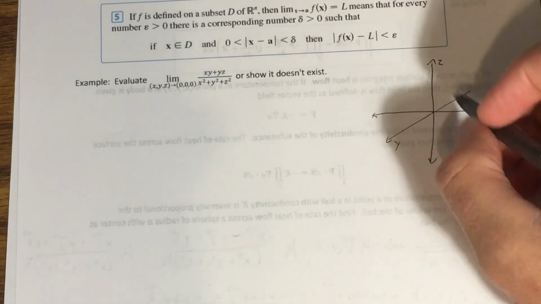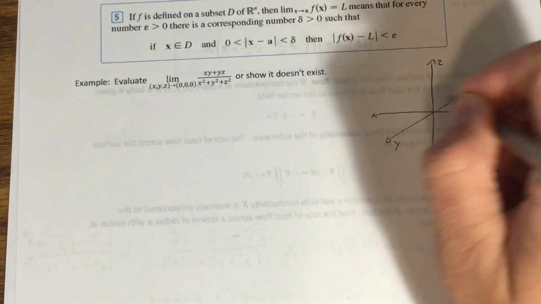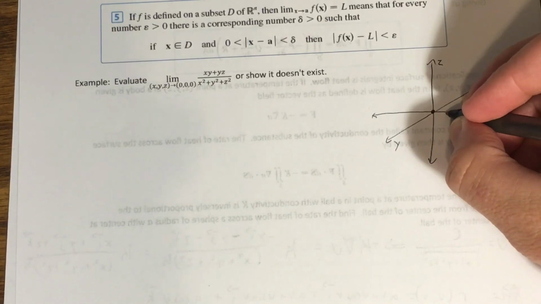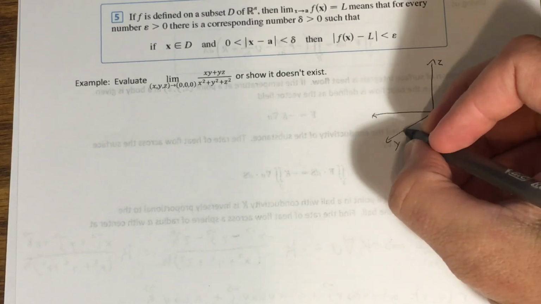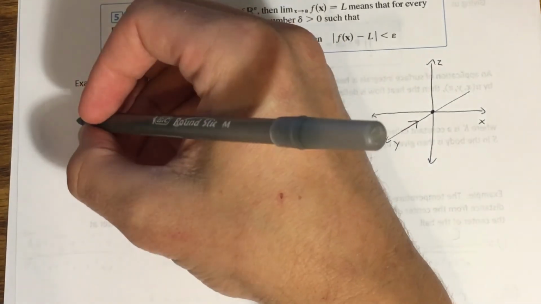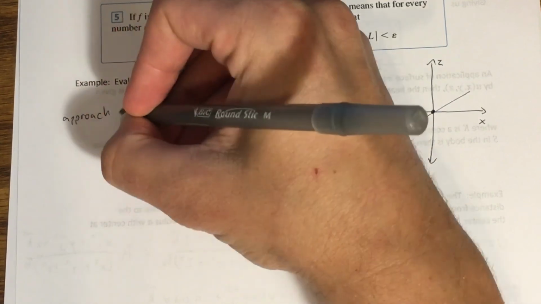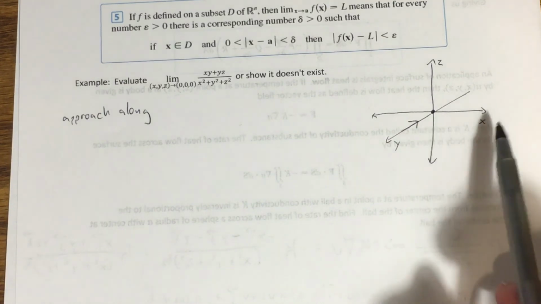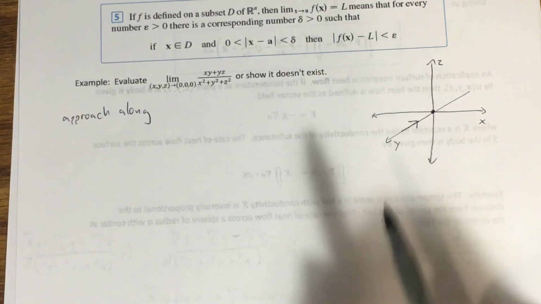However, in 3-space, there are also infinitely many curves that I could use to approach the origin, but they all look like space curves. So, for example, I could approach along, say, the y-axis. That's one way I could do that, right? What is the y-axis, though? Well, the y-axis is the line on which x and z are both always equal to 0.